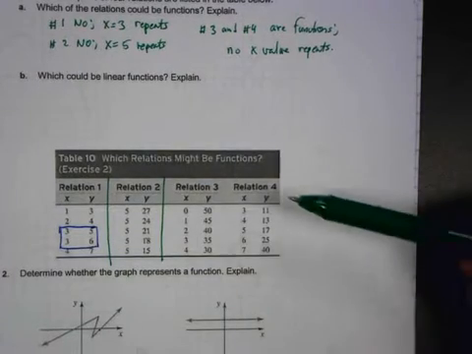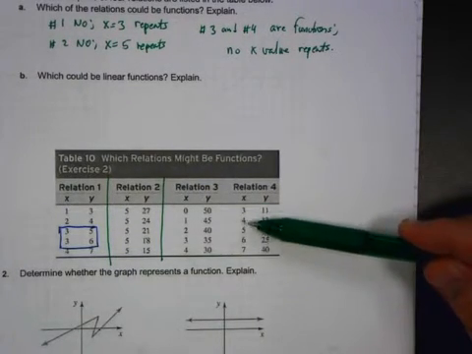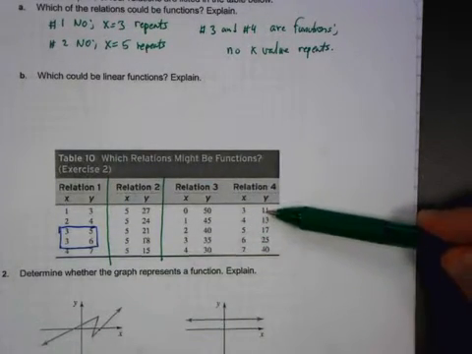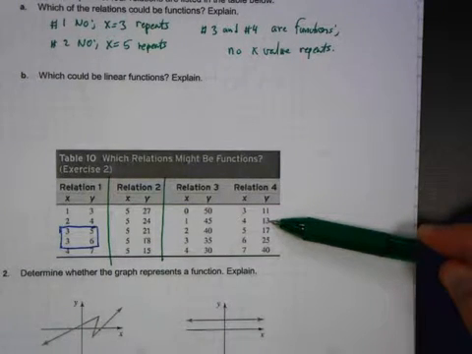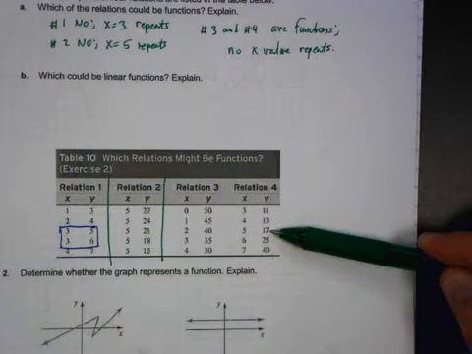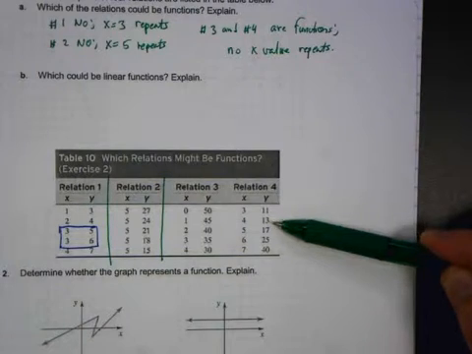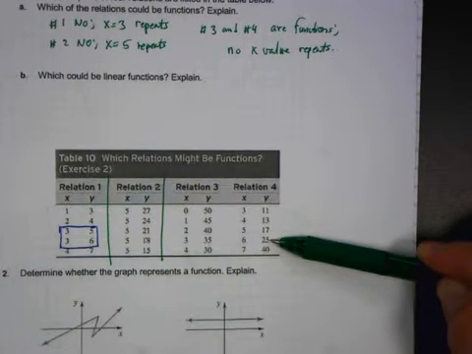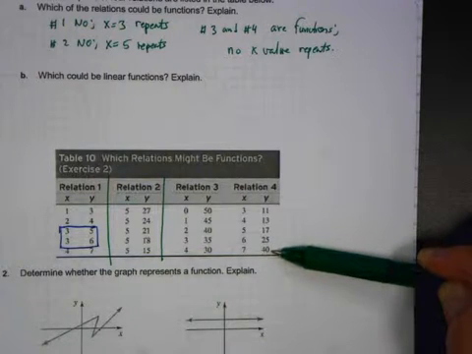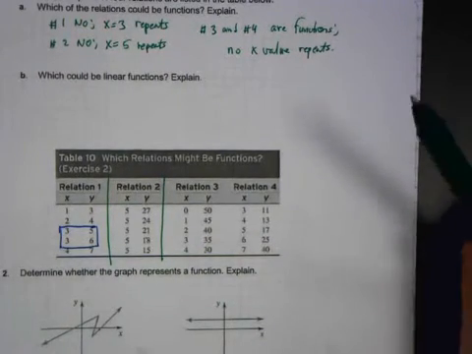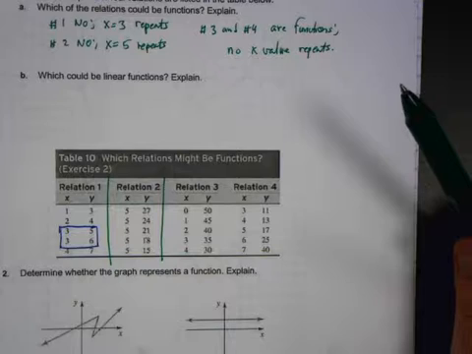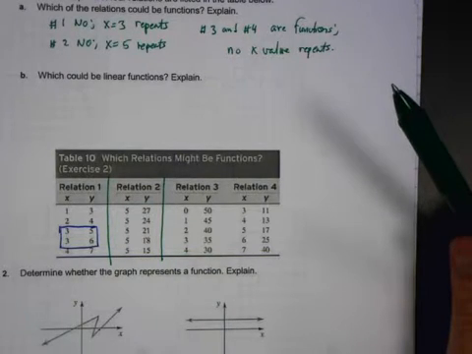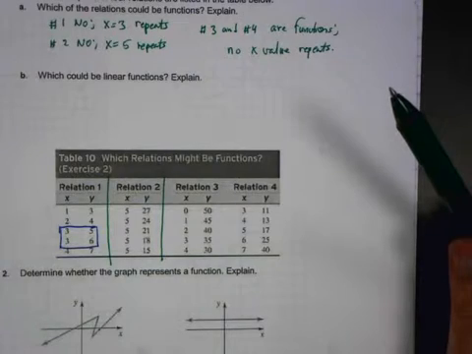So the x values are always increasing by 1, but here the y value increases by 2, then by 4, then 8, then 15. So why does that make it not a line? Because it has to increase at equal intervals.